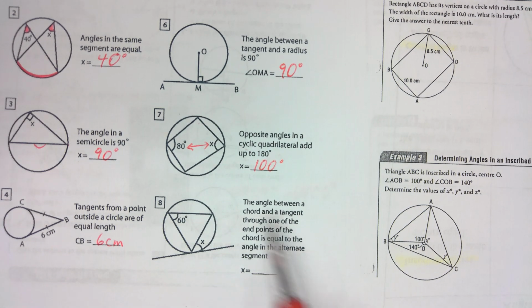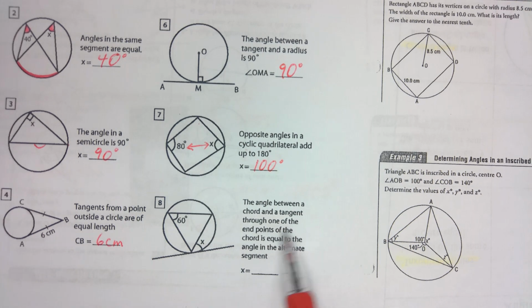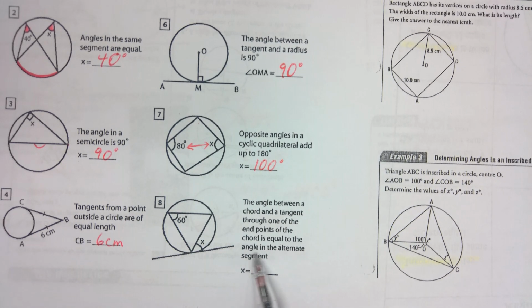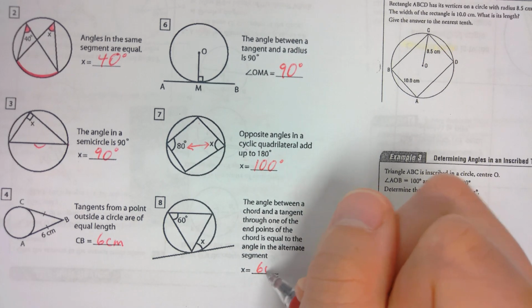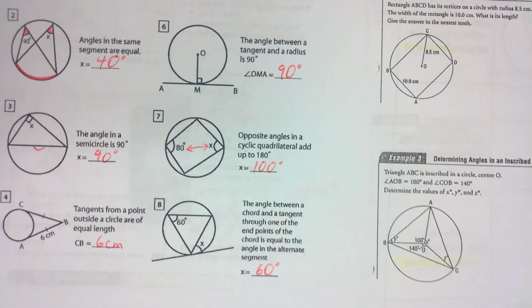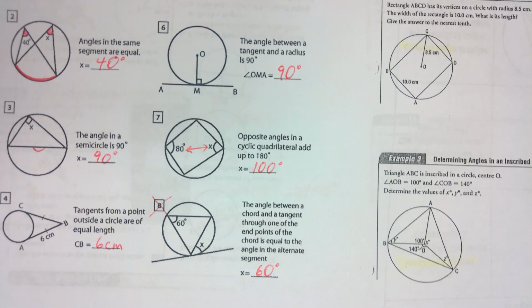Okay, and then the last one: the angle between the chord and the tangent through one of the endpoints of the chord is equal to the angle of the alternate segment. So this right here is also 60 degrees, but this one we don't really use much. Even in grade 11, maybe grade 12, we don't usually apply this property.